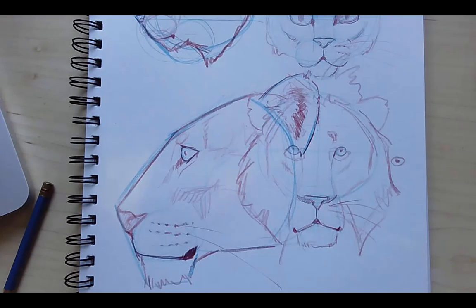Let's jump back to a screen share for a moment and take a look at some cat faces again. All right.